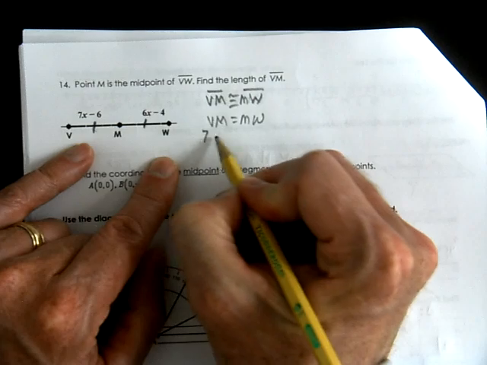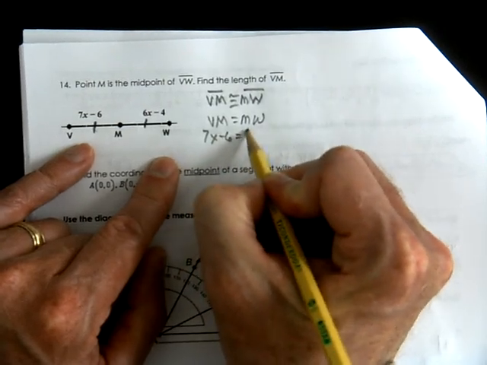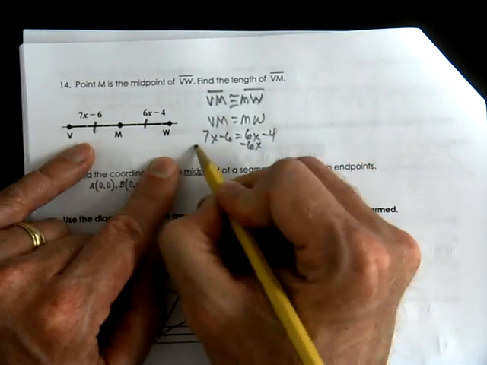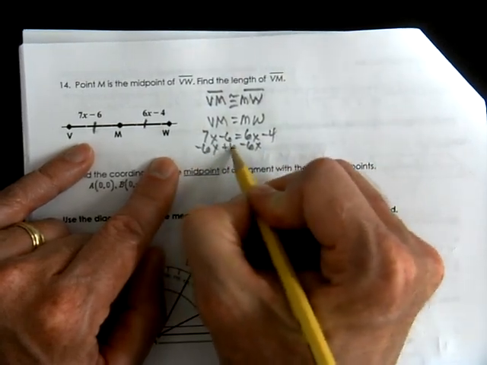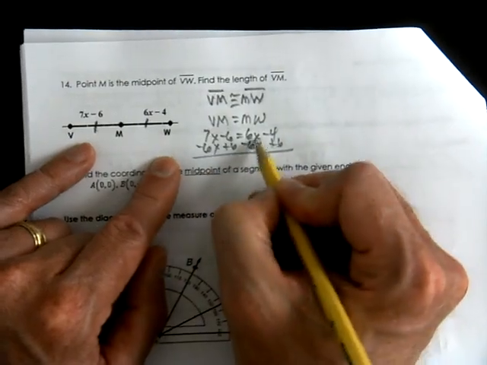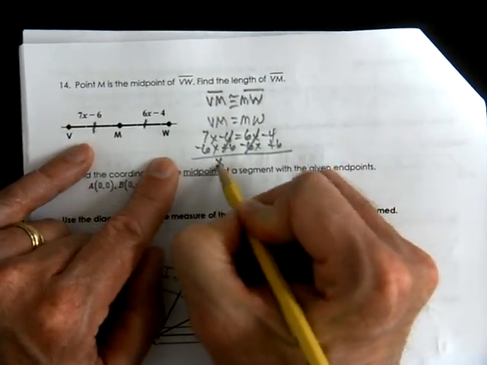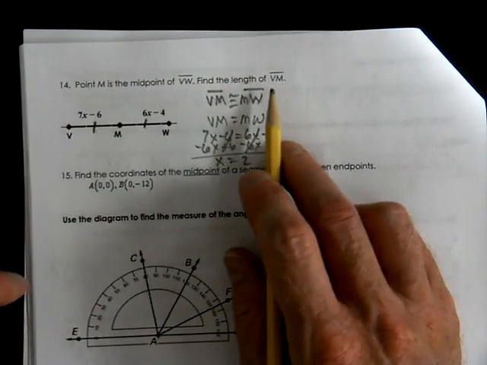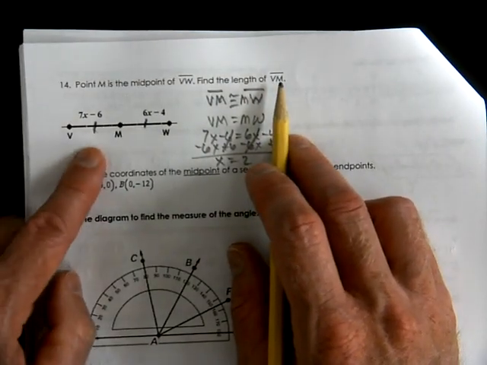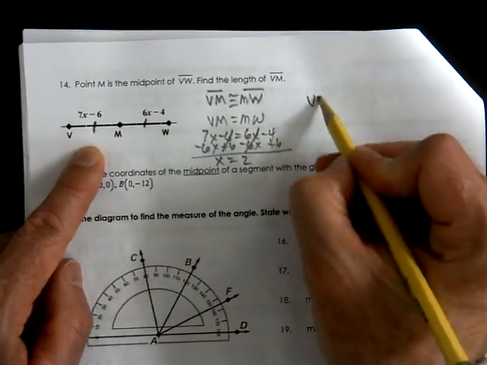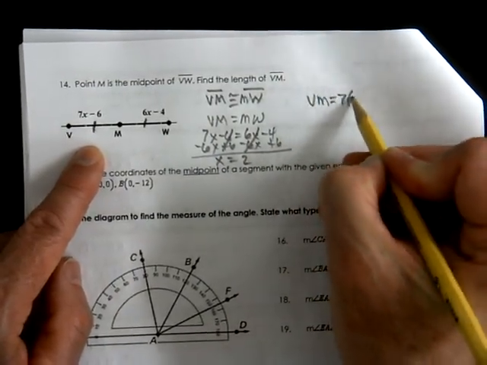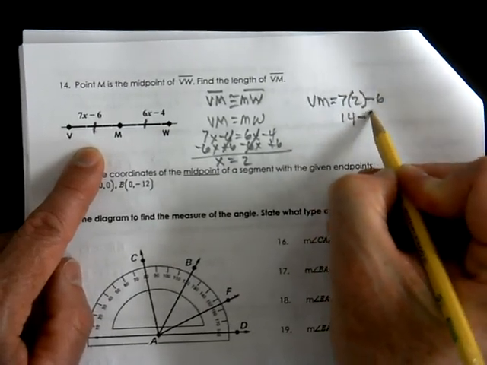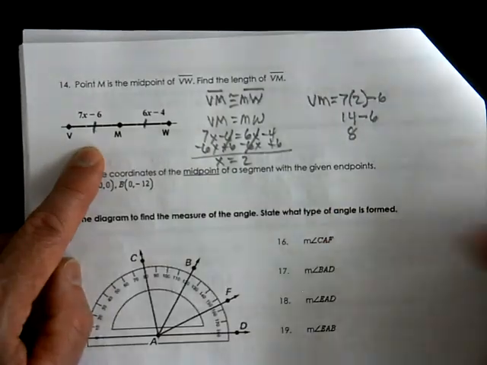And we can substitute in our values and collect our like terms. So I subtract over my 6x, I add my 6. Those cross out. I get x equals positive 2. Now I'm supposed to find out the length of VM. So VM equals 7 times 2 minus 6. That's 14 minus 6. That should be 8.